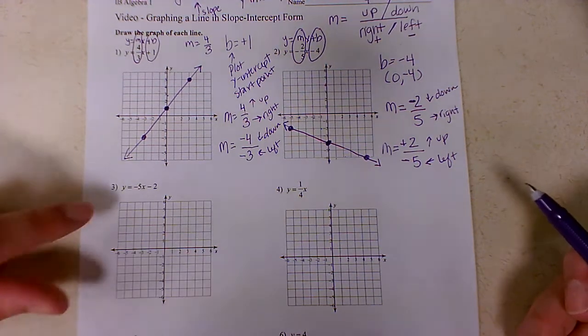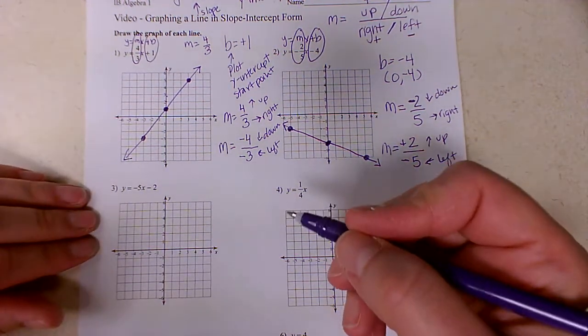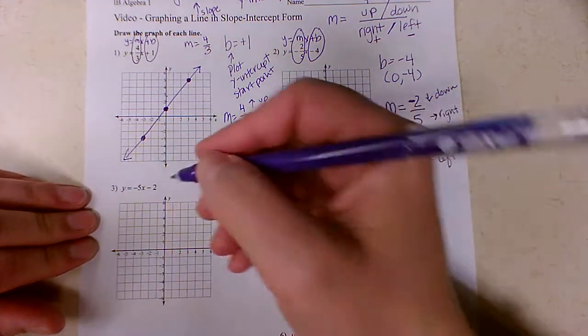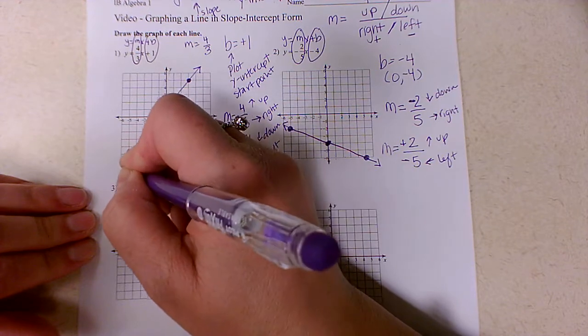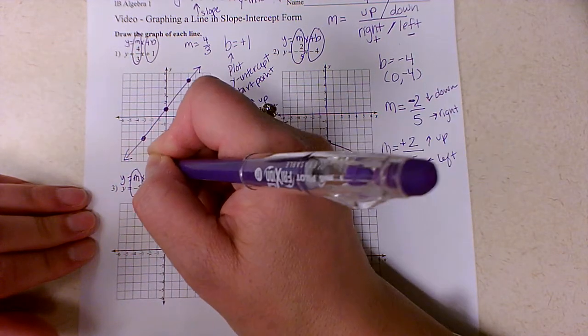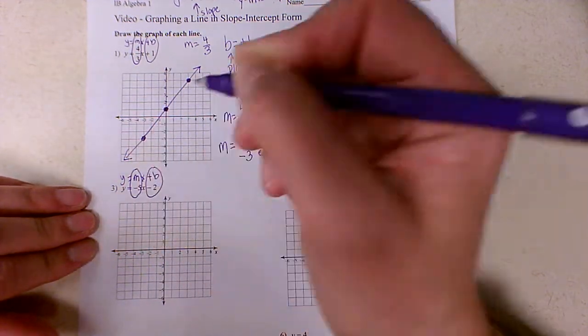Okay. Now the next one, what happens if my slope isn't a fraction already? So we have here y equals negative 5x minus 2. So y equals mx plus b. My m is not a fraction. Here my b is negative 2.